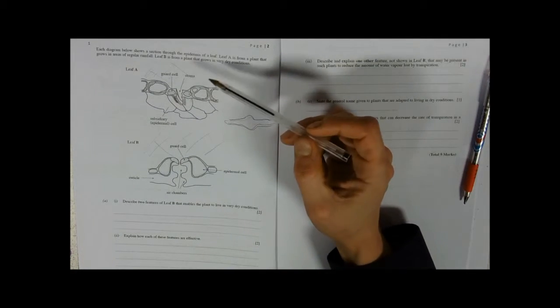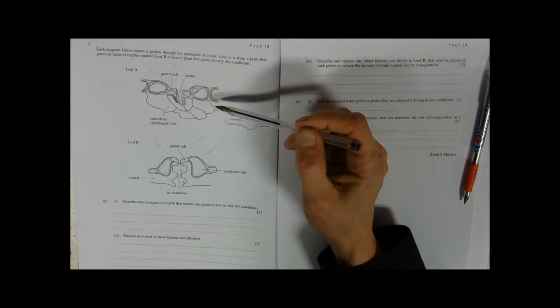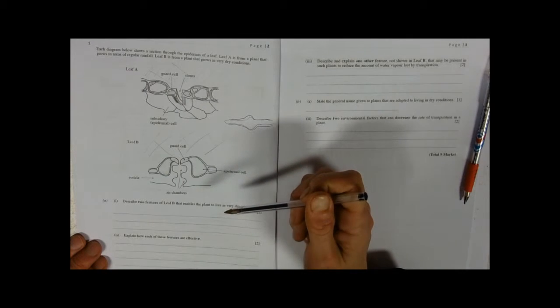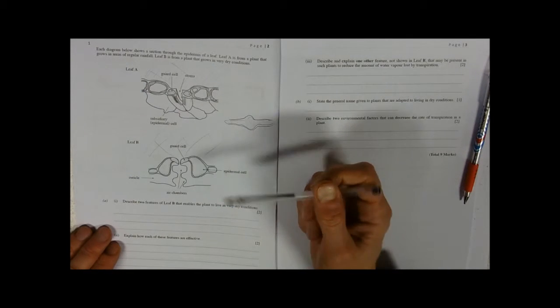Leaf A grows in areas of regular rainfall, so it could be Manchester. B, very dry conditions. And two features of leaf B that enable the plant to live in very dry conditions, and it says describe. So here we are just going to describe. I can look down the page, I can see an explain question there. So describe, say what you see in the diagram. That answers the question. Say what you see, and then later on in the explain question, part 2, this is because, this is why, this is how.